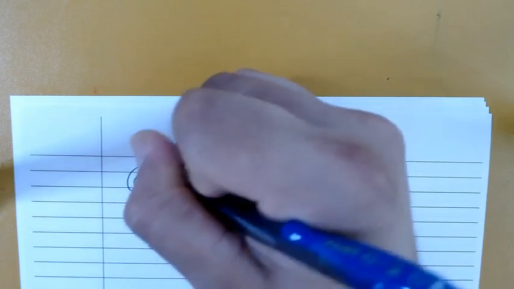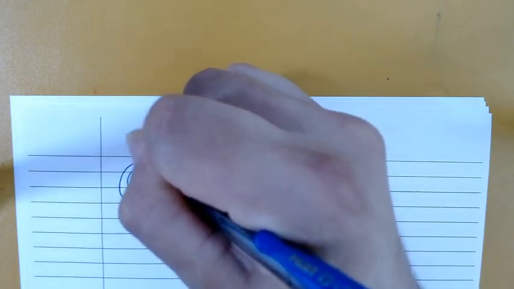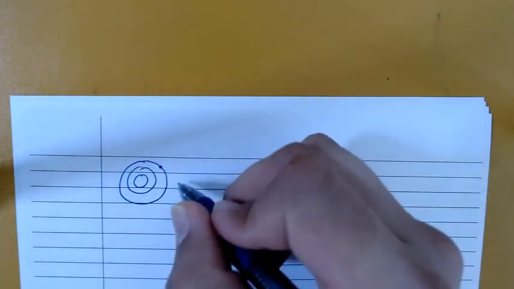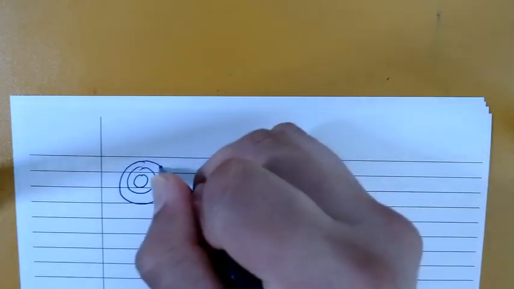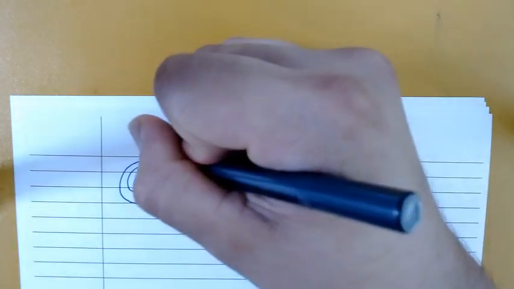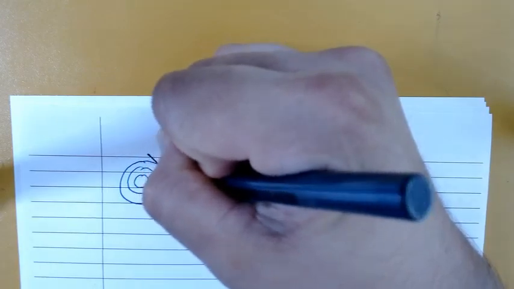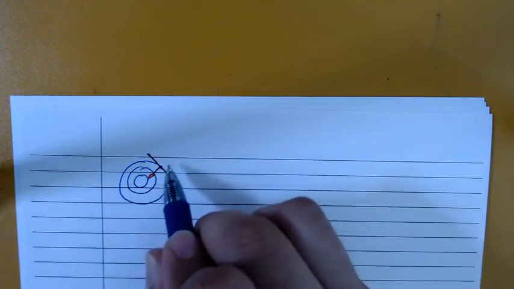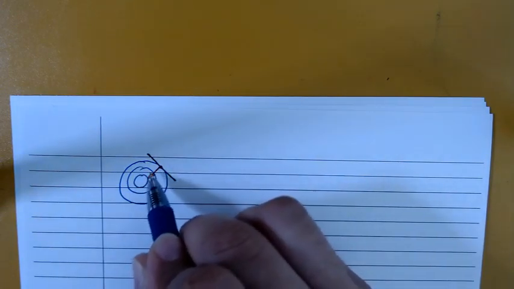So if I have a collection of level curves like this, and I have a point that's on one of those level curves, the gradient gives me a vector. That vector is orthogonal to the line that is tangent to the curve. The reason that works is because you can compute the gradient. You can find this vector.